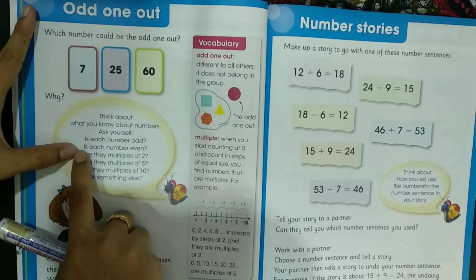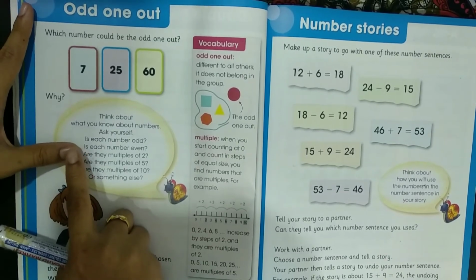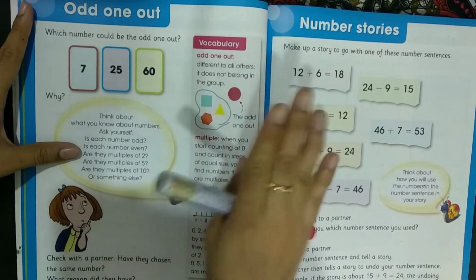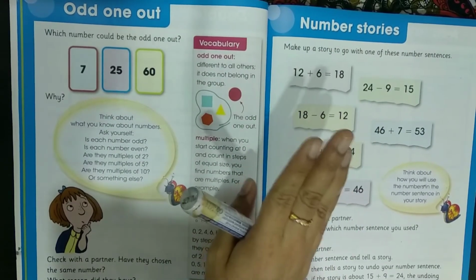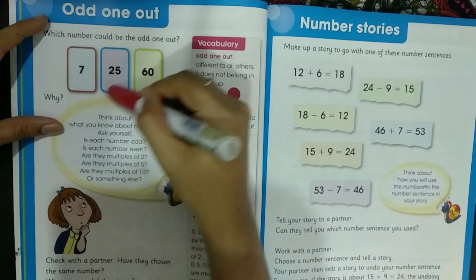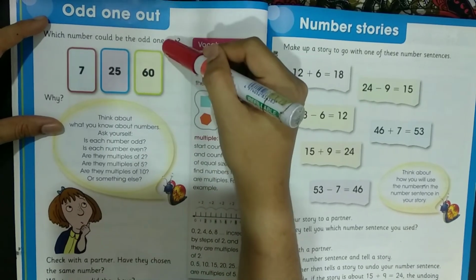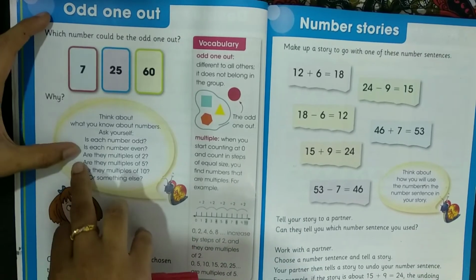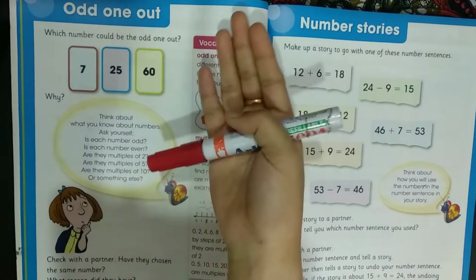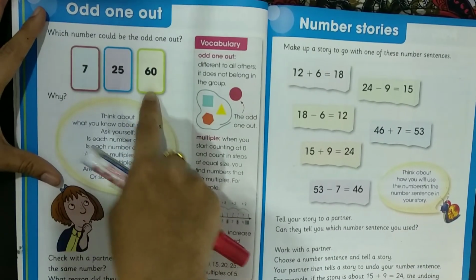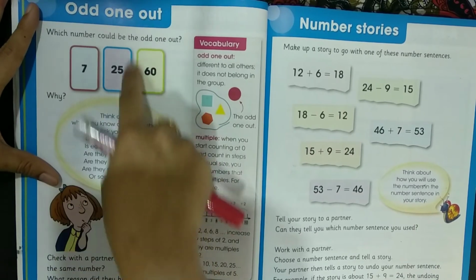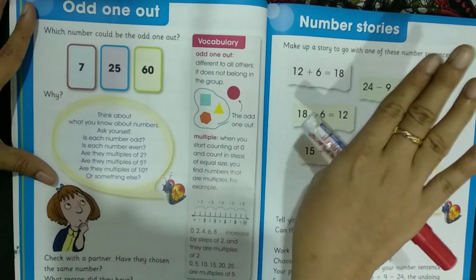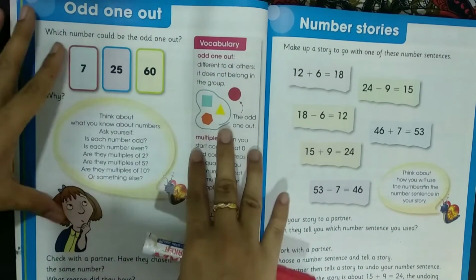How about is each number odd or even? That's already done. We only have 2 odd numbers and 1 even number, so this one is the odd one out. Are they multiples of 2? Same. This is a multiple of 2. These are not. So still this one is the odd one out. This one is not a friend of those two. It's the weird one.